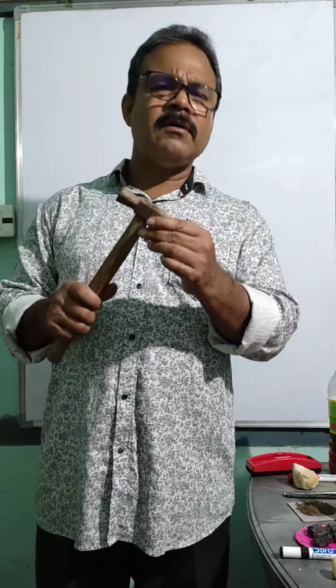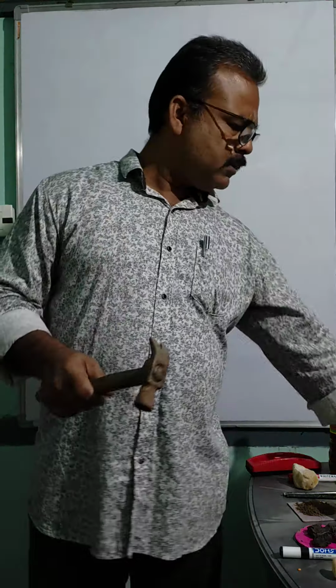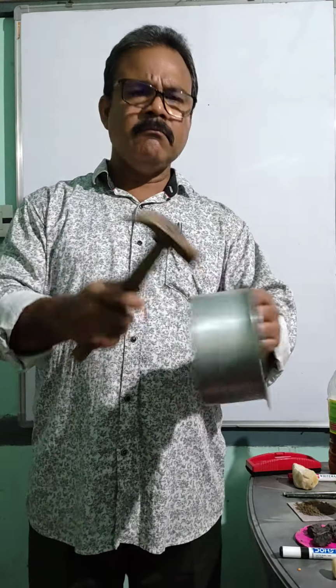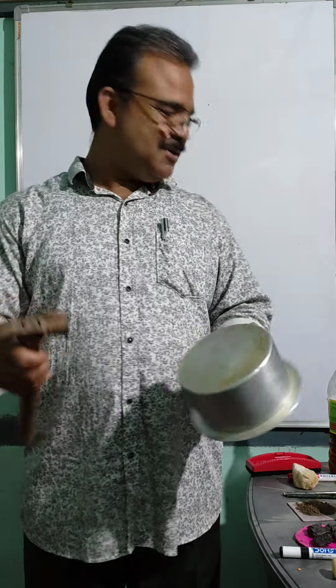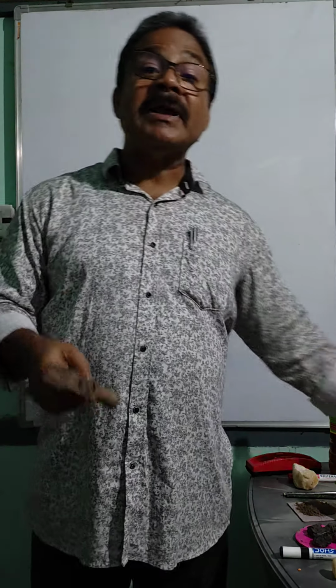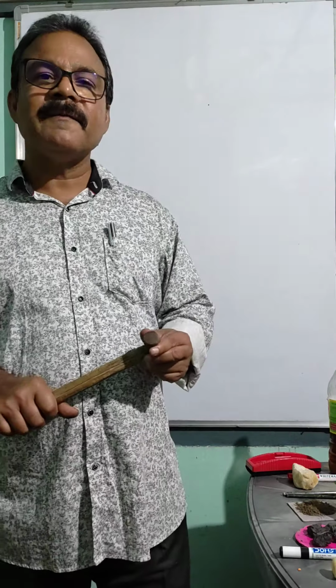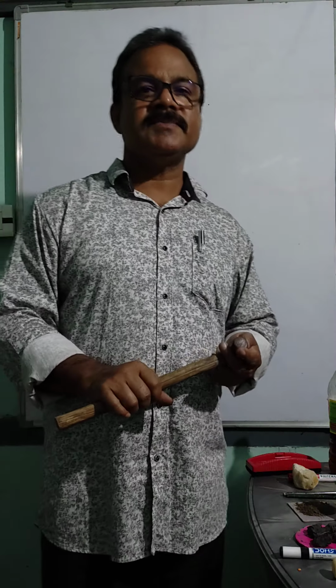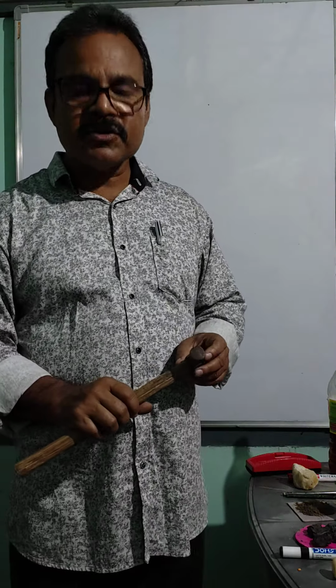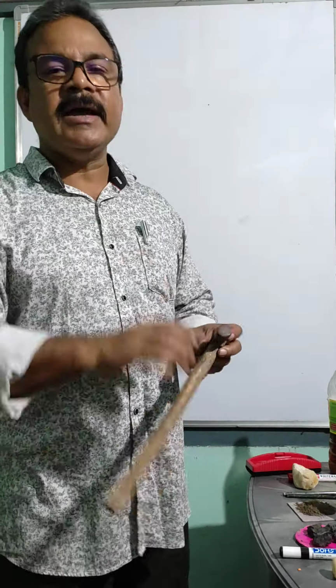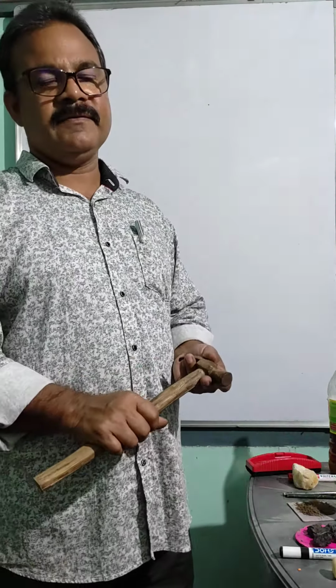Is it soft or hard? Now you see, it is very hard, isn't it? So we can say metals are hard. But there are some exceptions. Lithium, sodium, potassium, they are soft metals. We can cut them with the help of a knife.